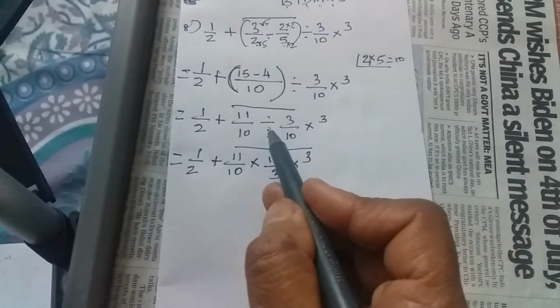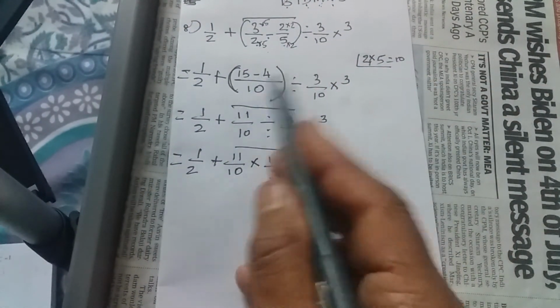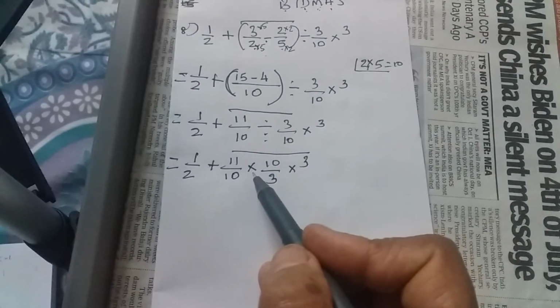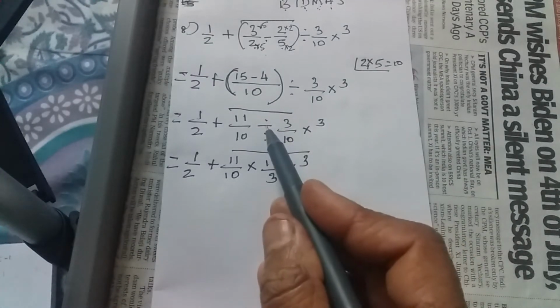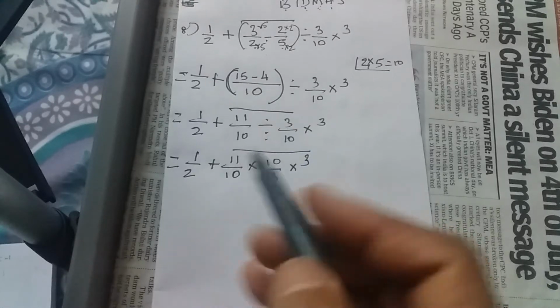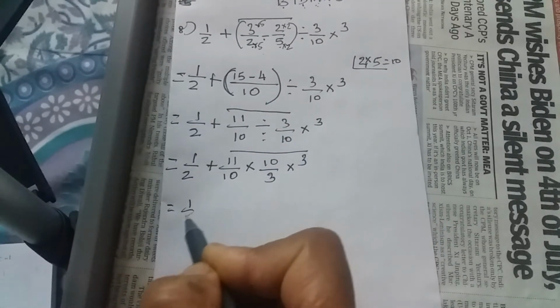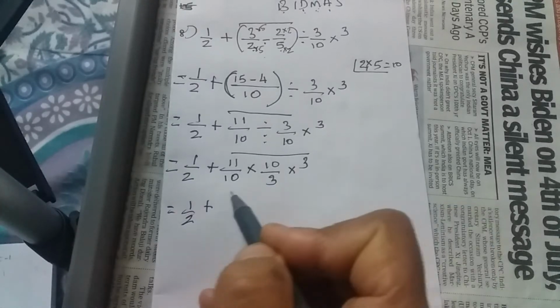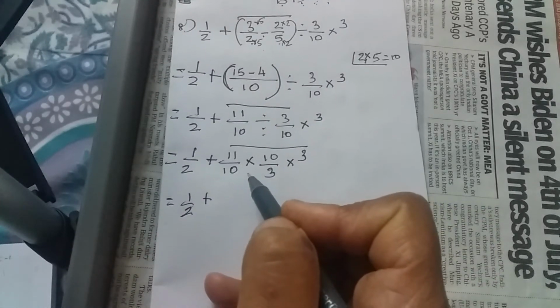So, here we finished with division. See, first we finished subtraction. That is over. Now, we have finished division. We have done only one step in division. Change division into multiplication, write the reciprocal. Now 1/2 as it is, plus as it is. These three numbers we should do multiplication. How to multiply? If it is possible, we have to cancel.